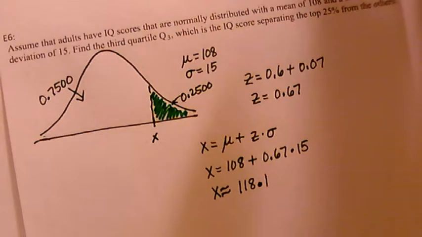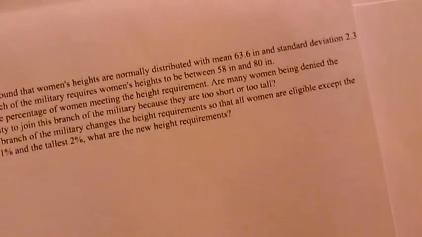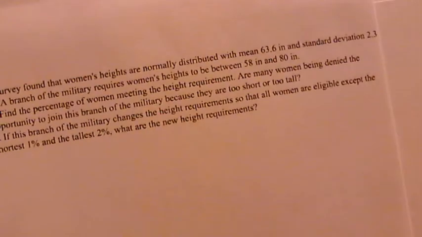Okay, now let's look at another example. This next one is quite long. In fact, the next 3 examples, well, I know this one is quite long. The other 2 are not as bad as this one.